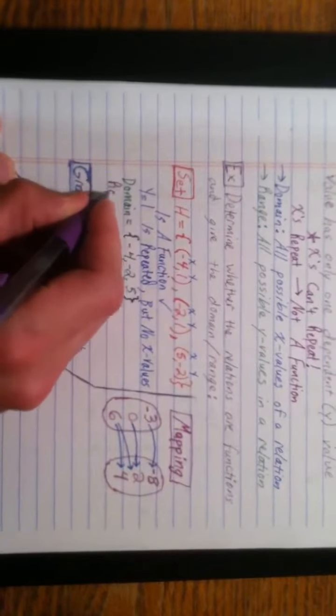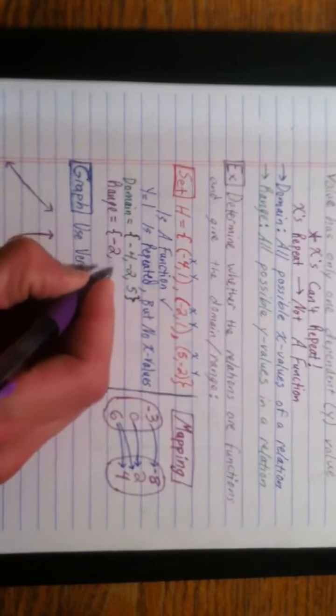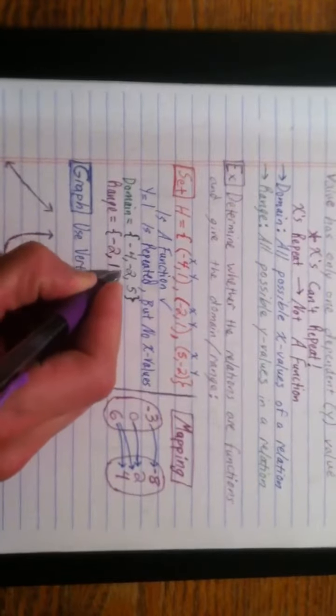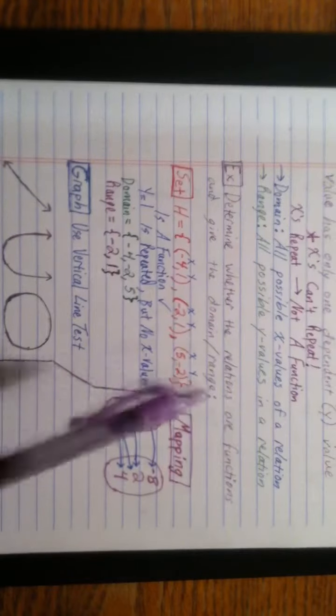Then our range. Well, our range is all possible y values in this relation. We have 1 listed twice and then -2 listed. So our possible y values are -2 and 1. We don't need to write the 1 twice, even though it shows up twice in our relation. It's just saying that our possible y values in this relation were the numbers -2 and 1. So it is a function, and there's our domain and range. So that's how you handle it if you have a set of ordered pairs.